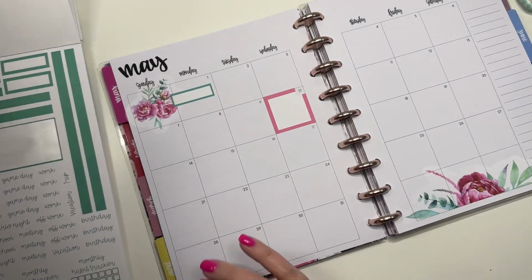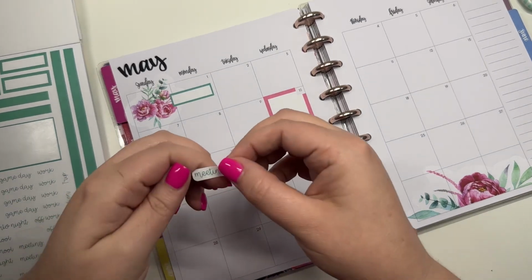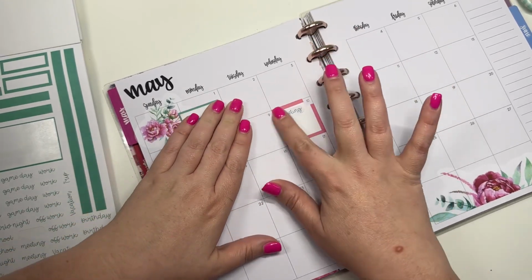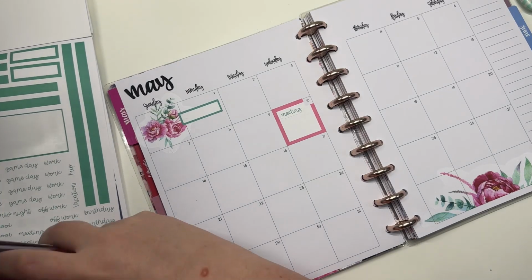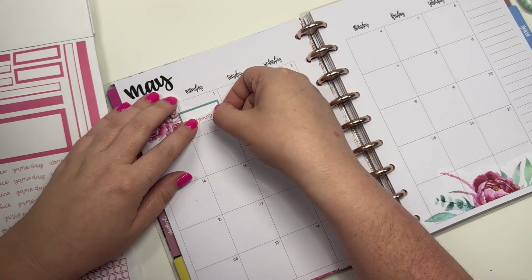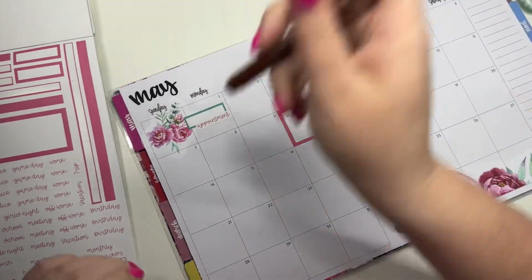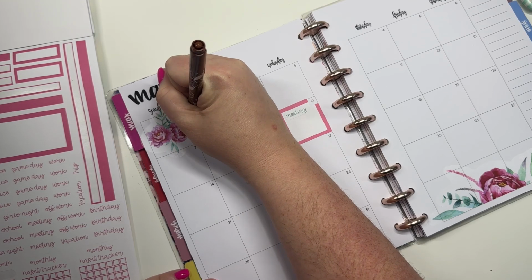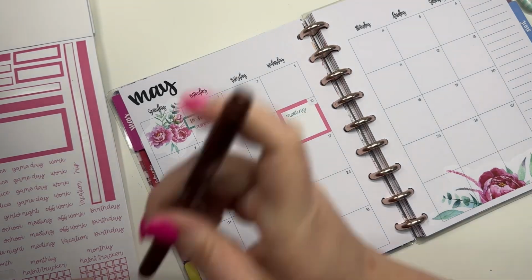And the great thing about Monthly Basics is we even have a sticker for meeting. So I could come here and I could say meeting. And then we also have stickers in here that say appointment. So you could even put in your appointment. And then I could grab a pen and I could say this appointment is at 10:30 a.m. That is a brown pen.